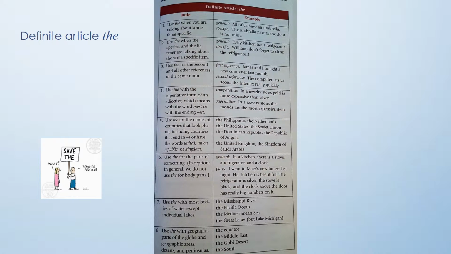Now they give you examples that give you a general sentence. All of us have an umbrella. And then there's a specific one. The umbrella next to the door is not mine. So you can see how to use the. It's very specific.